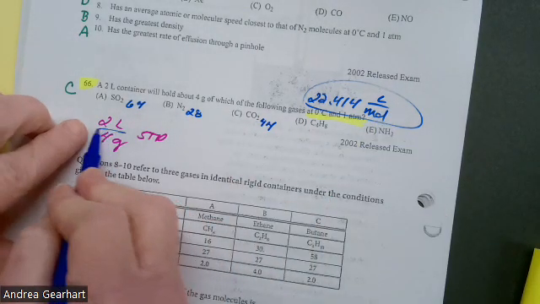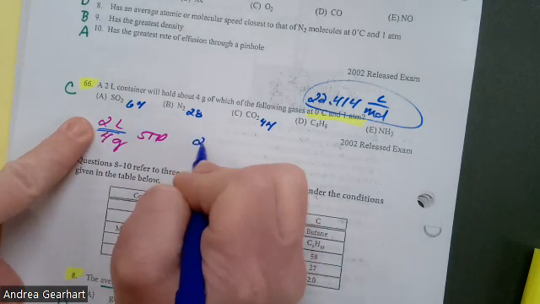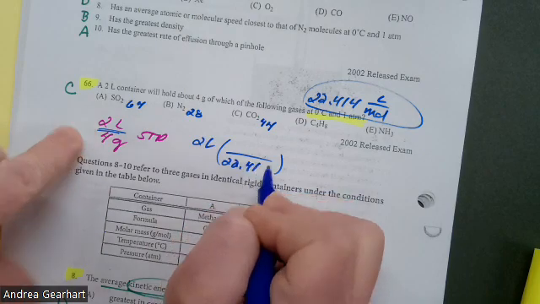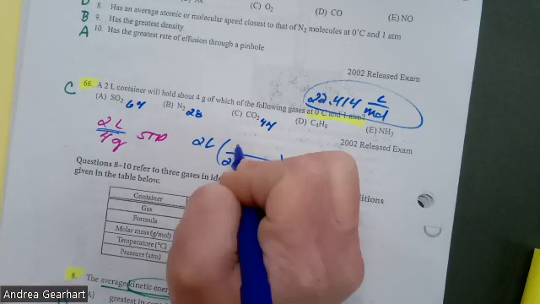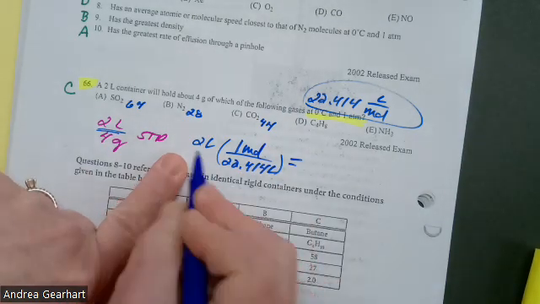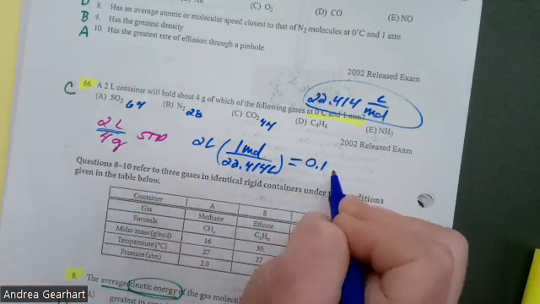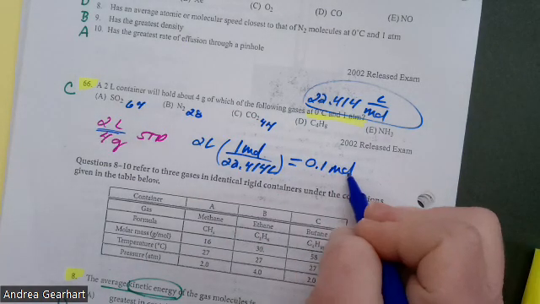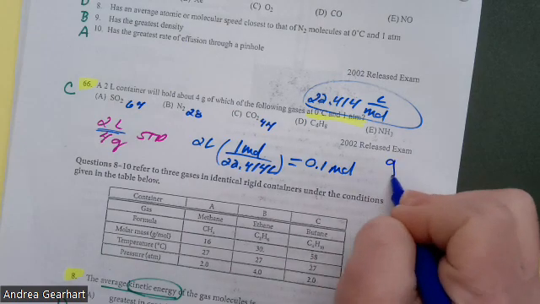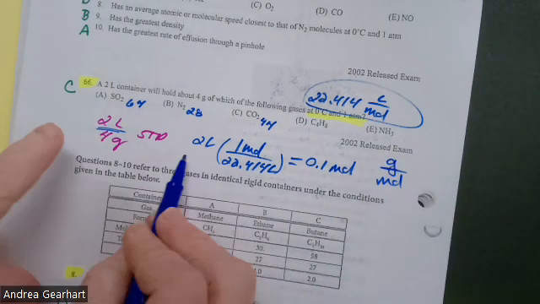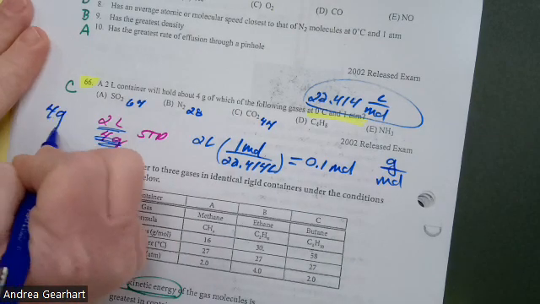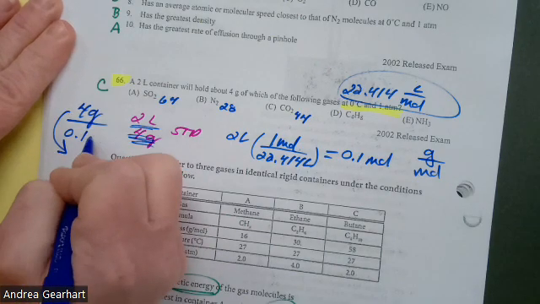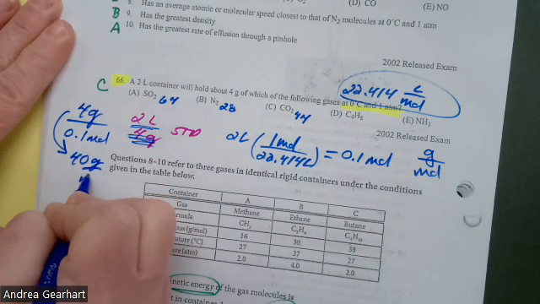Okay, well, I know my volume, 2 liters, and it's 22.414 liters per mole. And this gives us 0.1-ish mole. I'm just rounding because I don't have to show work. So I know molar mass is gram per mole. So if this gas is 4 grams in that volume, then 4 grams divided by 0.1, oh, nice, 40 gram per mole.